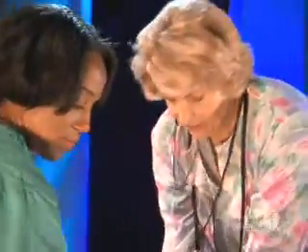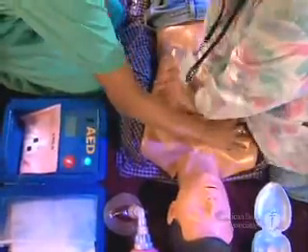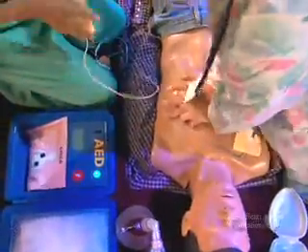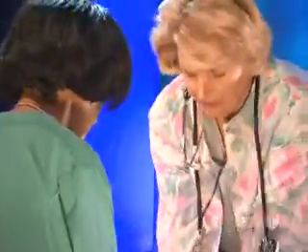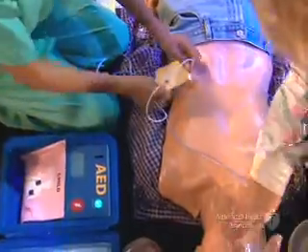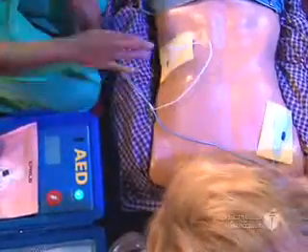Apply pads to patient's bare chest. Open the AED pad package and peel off the plastic backing. Press the sticky side on the victim's bare chest. Place one pad on the upper right side of the bare chest to the right of the breastbone. Put the other pad a few inches below the left armpit.